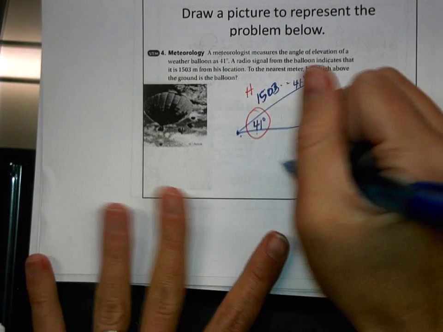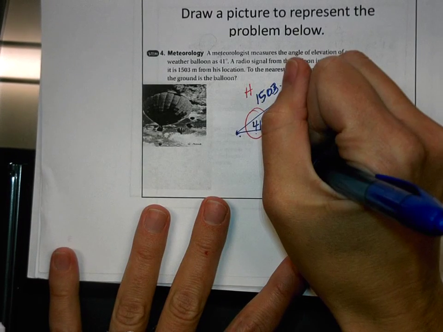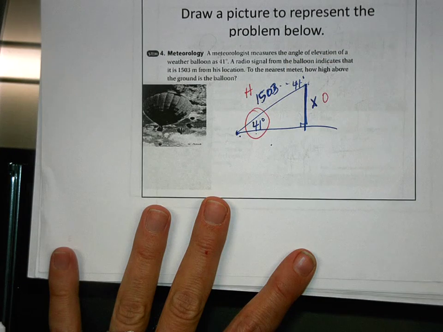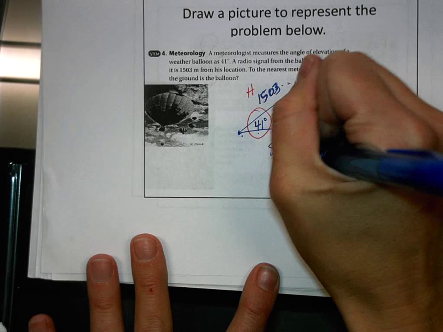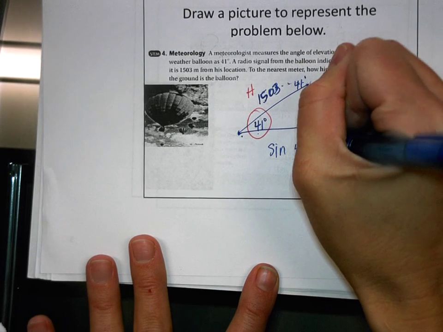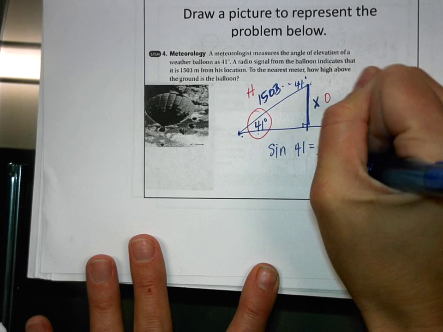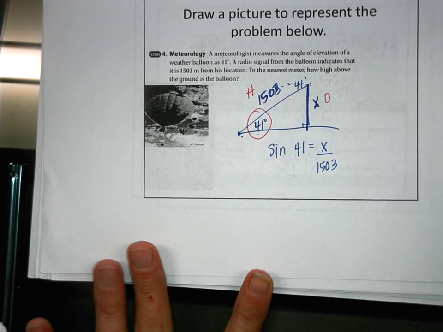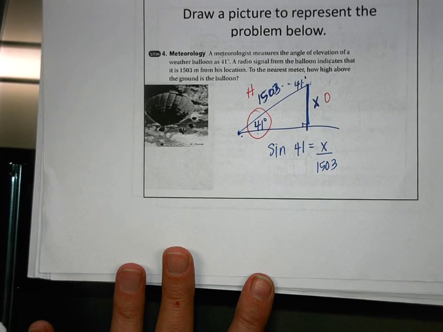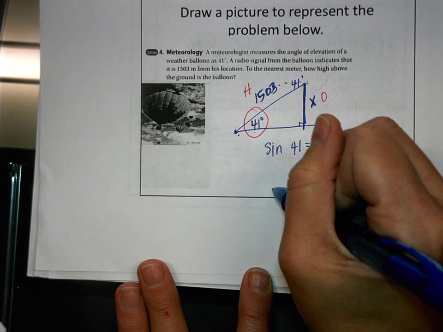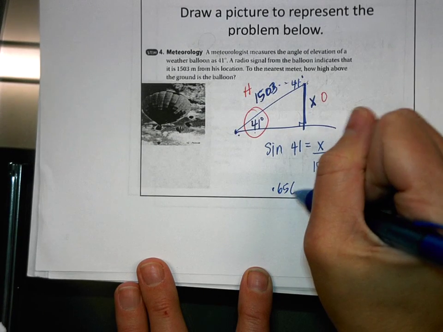All right, so what do we get? How do I write my equation? Anybody? Sine of 41 equals. Now, what is sine of 41? 0.6561 is correct.